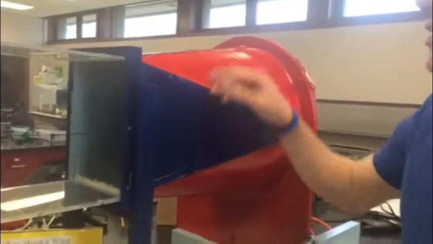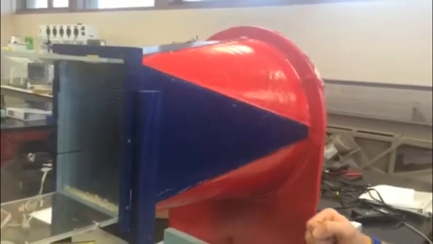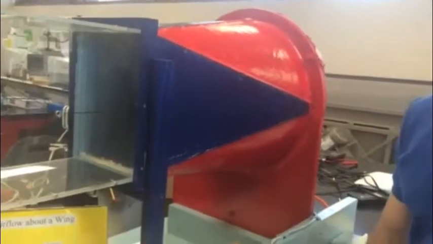And as you can see, there's a styrofoam center body which redirects the air that the fan pulls out so it doesn't interfere with the motor's performance.